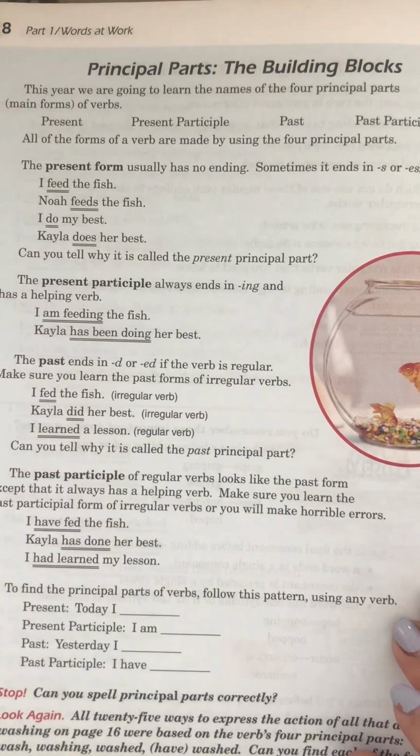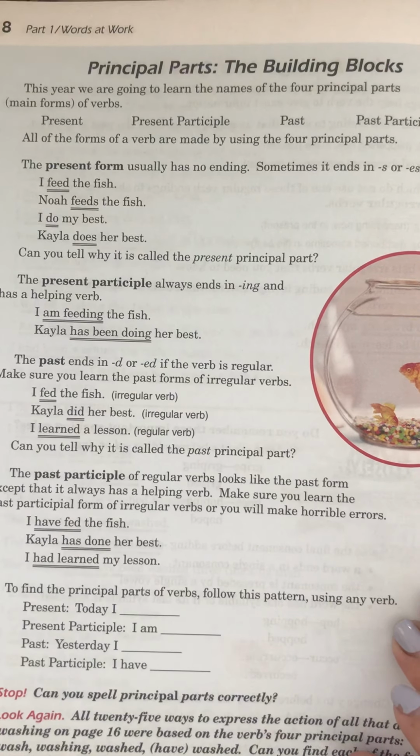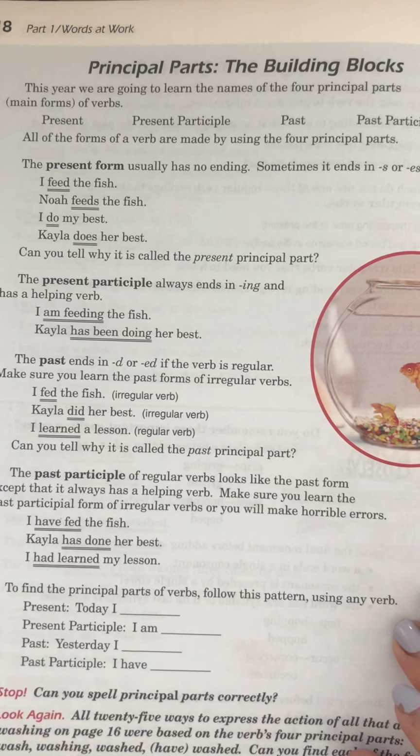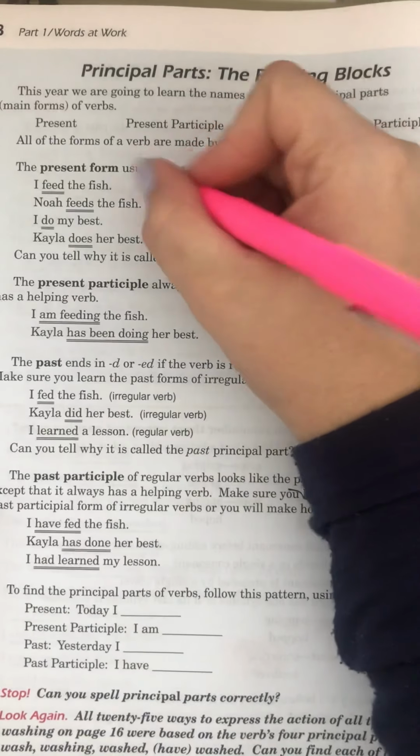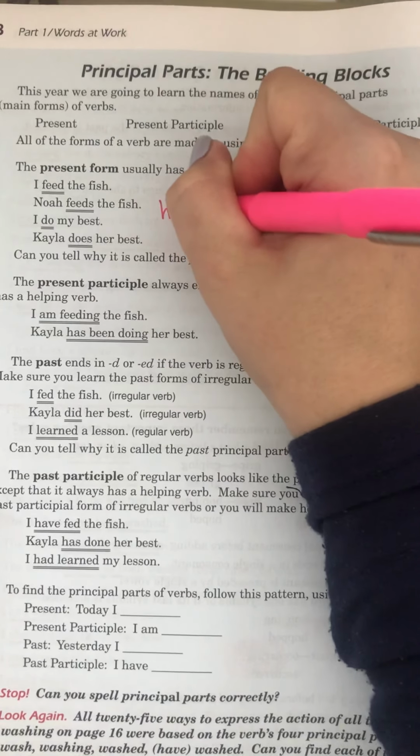The present form usually has no ending. Sometimes it ends in S or ES. Example, I feed the fish. Noah feeds the fish. I do my best. Kayla does her best. Can you tell why it is called the present participle? So I'm going to write a little clue. Usually this means happening now.